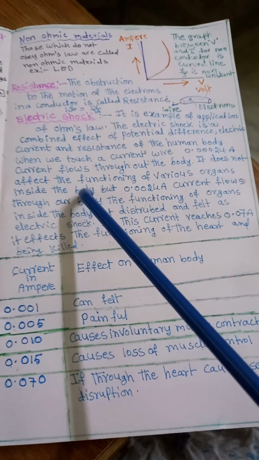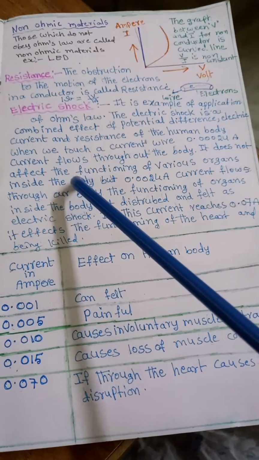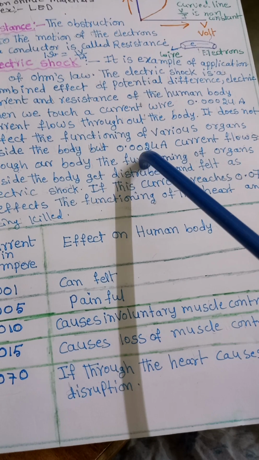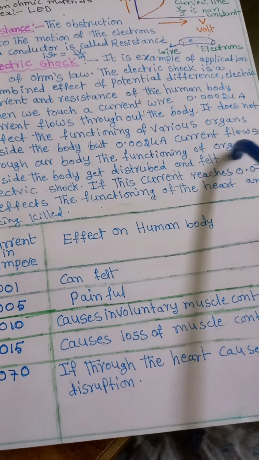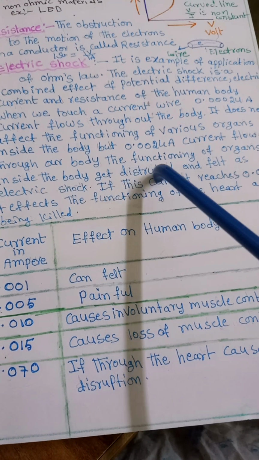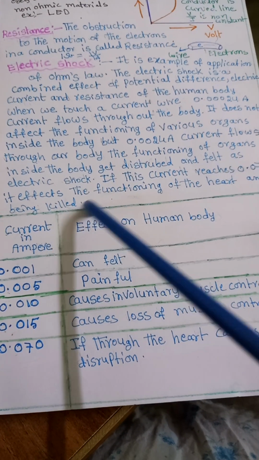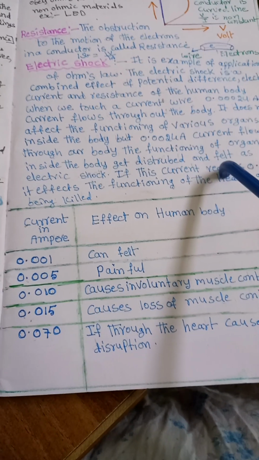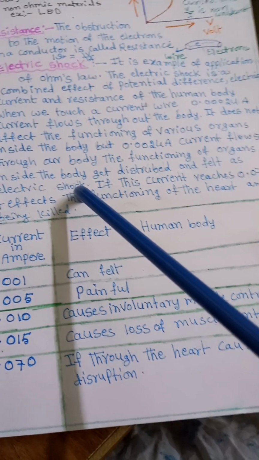The body's resistance works against this current. But when 0.0024 amperes flows through our body, the functioning of the organs inside the body gets disturbed. So it is called electric shock.